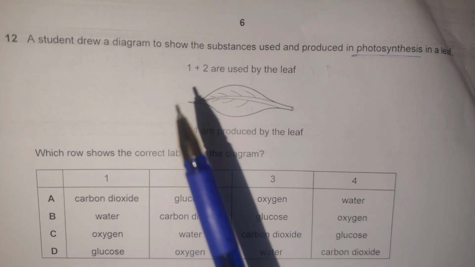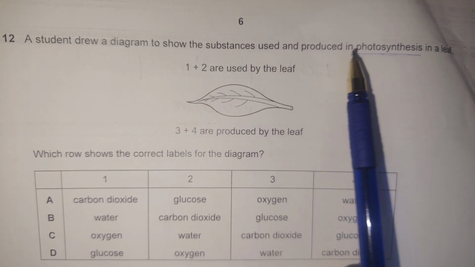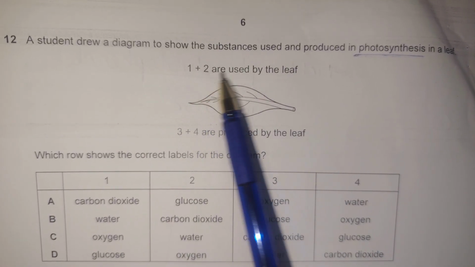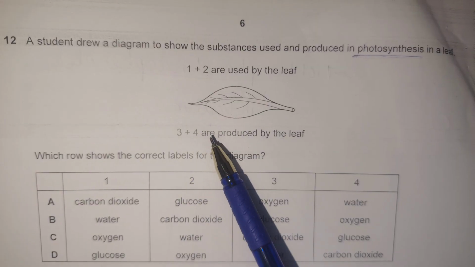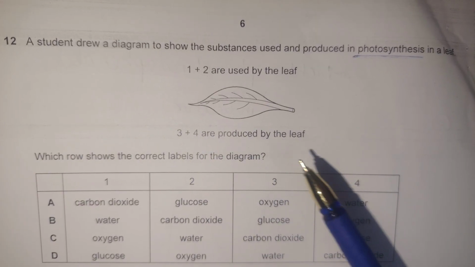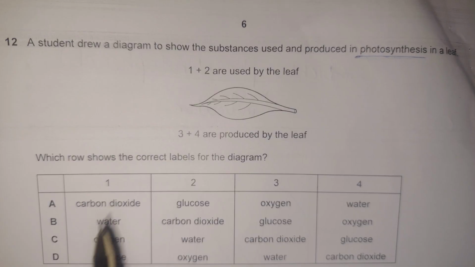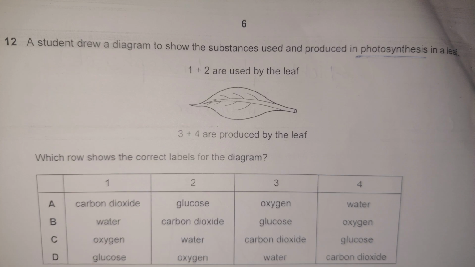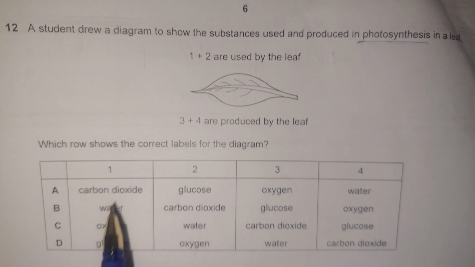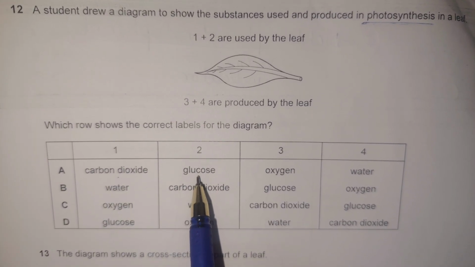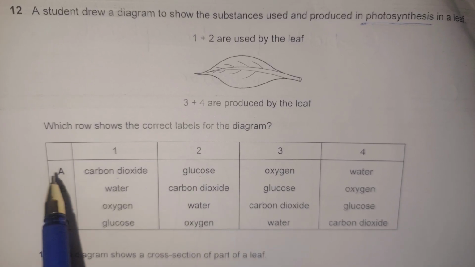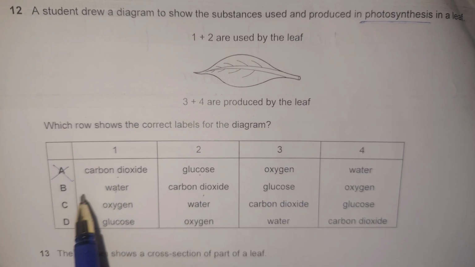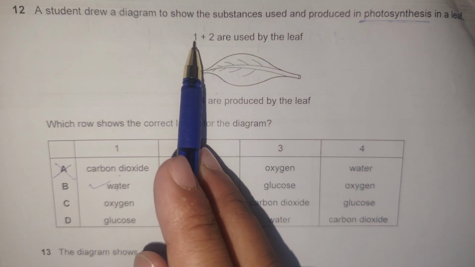A student drew a diagram to show the substances used and produced in photosynthesis in a leaf. 1 and 2 are used by the leaf and 3 and 4 are produced by the leaf. So very easy. You must know what a leaf uses and what a leaf produces. A leaf uses carbon dioxide and a leaf never uses glucose. So A rules out. A leaf uses water and carbon dioxide. So this is correct. We are still working on 1 and 2.